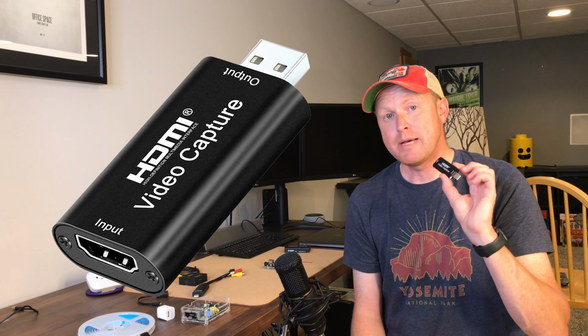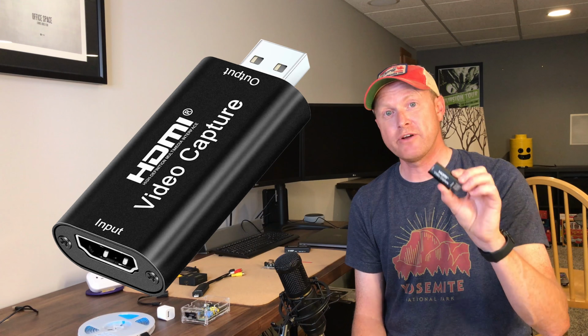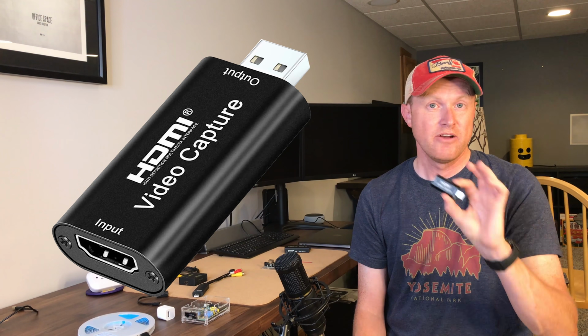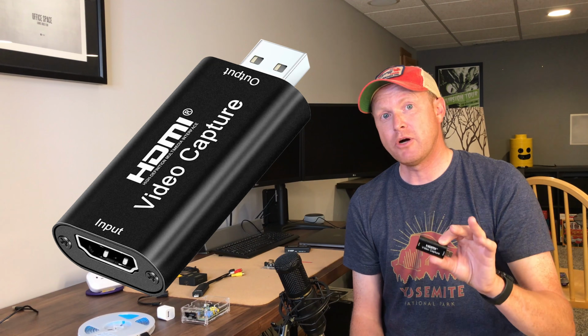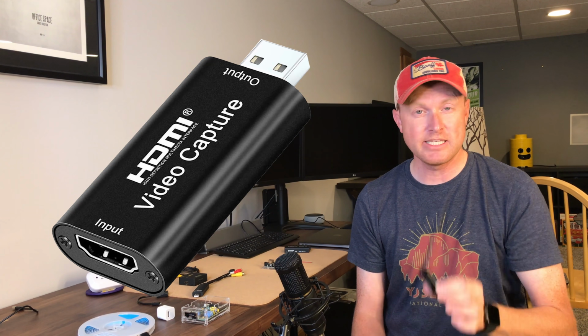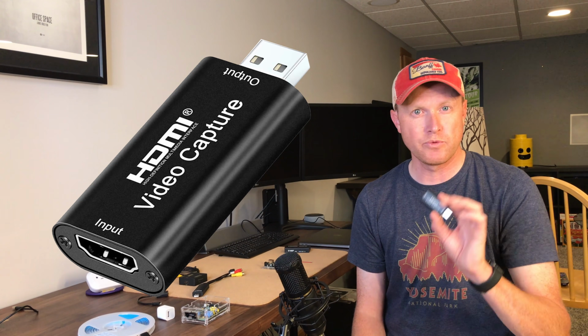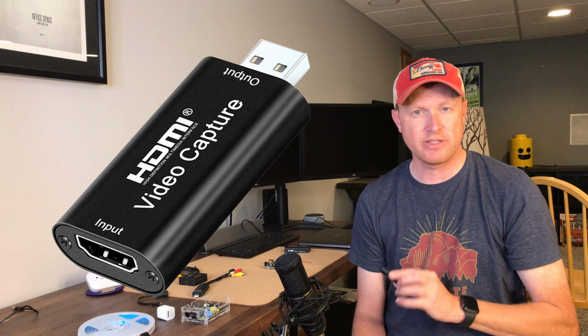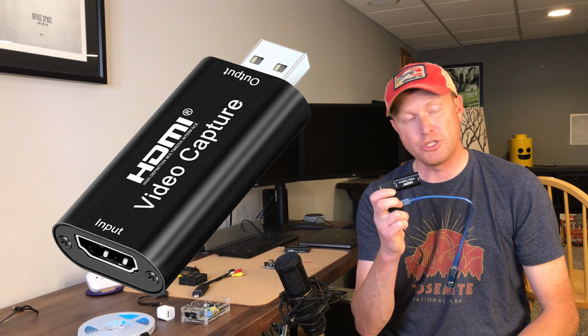So this capture card I picked up on AliExpress for about $6. They do sell very similar ones on Amazon for about $25 because they are being price gouged right now. The one good thing about Amazon is that they do have a return policy, so if something is wrong with it, you can return it easily. Since I bought this on AliExpress, returning this would be difficult if something was wrong with it. But for $6, I took the gamble. So this is just going to also plug into the USB hub.